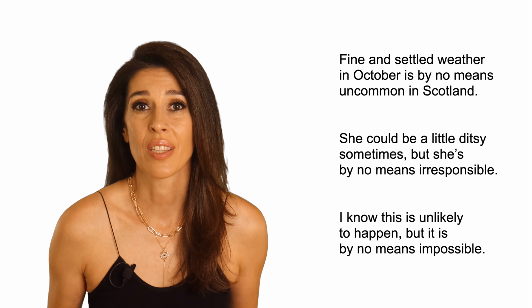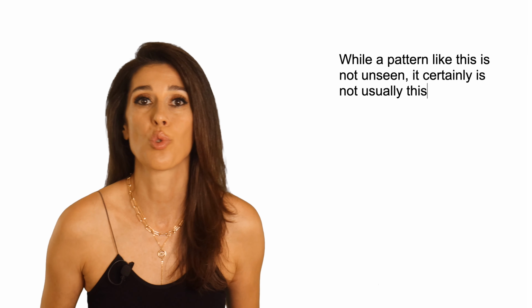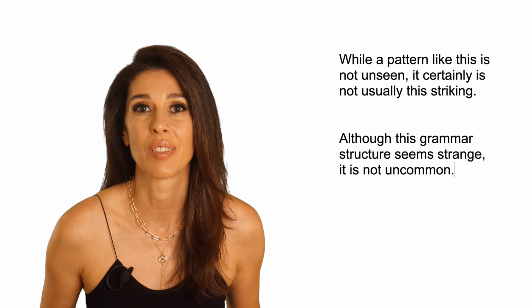The second combination is of the negative word "not" and the prefix "un." You can see this in the sentence, "While a pattern like this is not unseen, it certainly is not usually this striking." Or in this sentence, "Although this grammar structure seems strange, it is not uncommon." The next one is when we use "not" and "don't" or "doesn't" in the same sentence. For example, "I'm not saying that I don't want to do it at all, I just don't want to do it now." Here is another sentence. "I'm not implying that he doesn't like you, I'm just saying he doesn't show it."